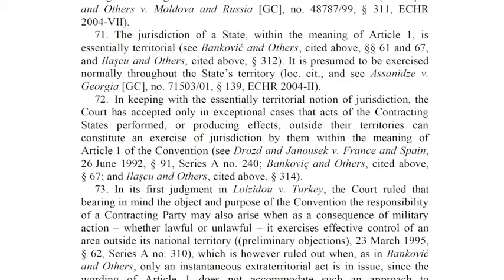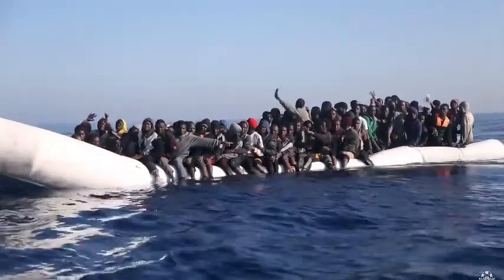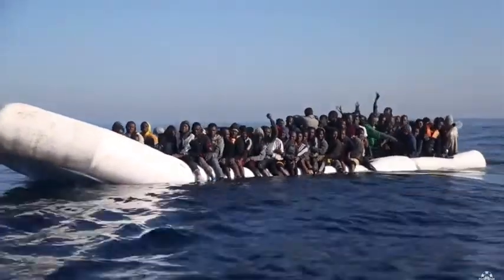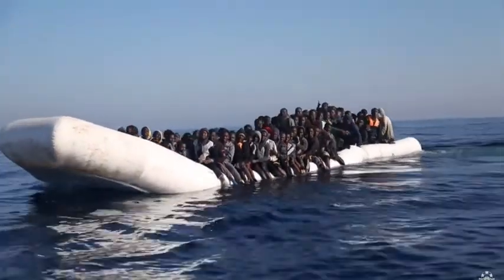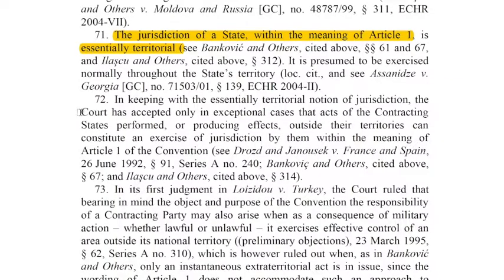The court reminds that, as a rule, the jurisdiction of a state within the meaning of Article 1 is essentially territorial. This means that the extraterritorial application of the Convention outside of the state's territory is not generally foreseen by Article 1 of the Convention. In this case, the applicants were in the high sea and not on Italian soil. As the court continues to explain, however, it may accept extraterritoriality in exceptional cases.